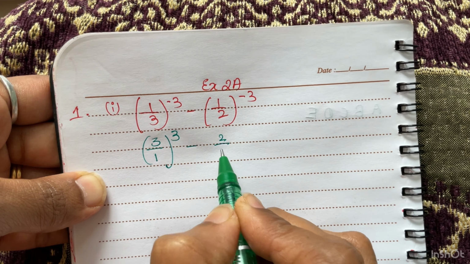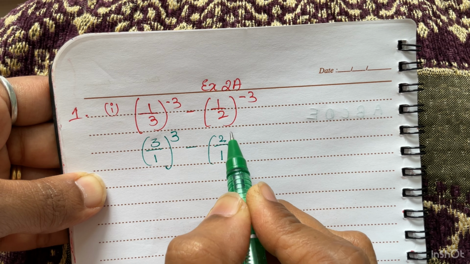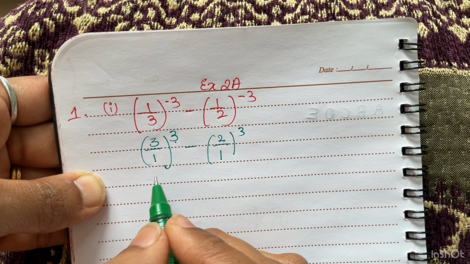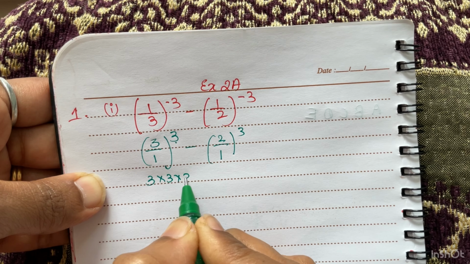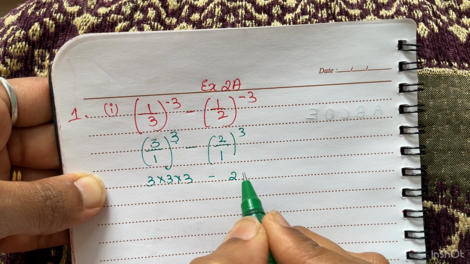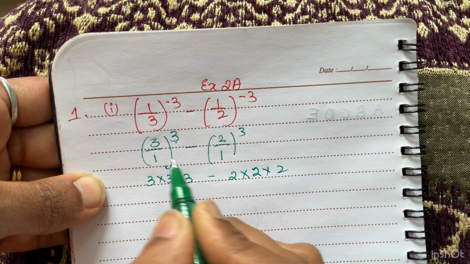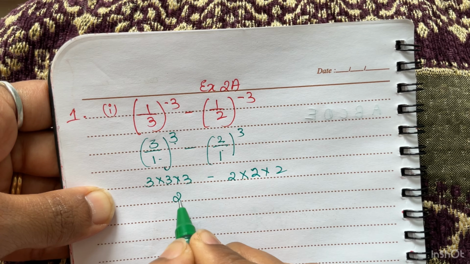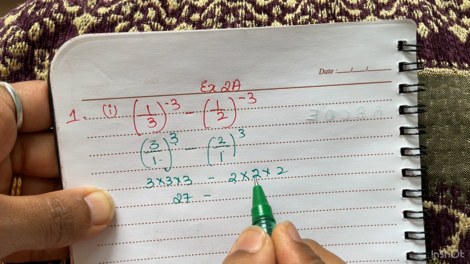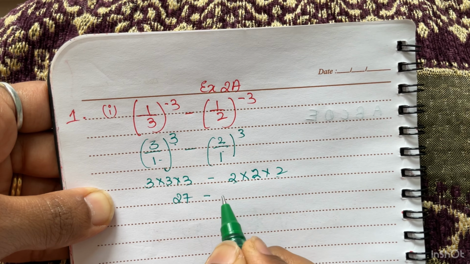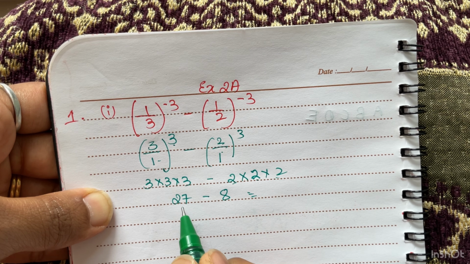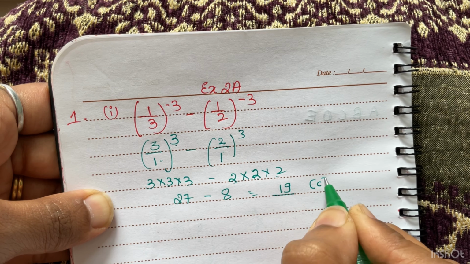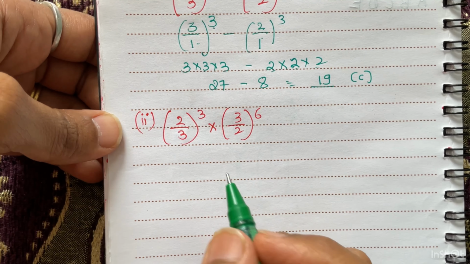Similarly we have to do this side. Now we will get (2 by 1) raised to the power 3. Okay, now we have to multiply 3 how many times? 3 times, and on this side 2 we have to multiply 3 times, and 1 it is not necessary to write. Now 3 3s are 9, 9 3s are 27, and on the right side 2 2s are 4, 4 2s are 8. Now when I do the subtraction 27 minus 8, I get the answer 19, and this option we get in C.